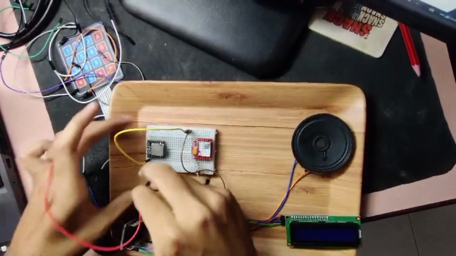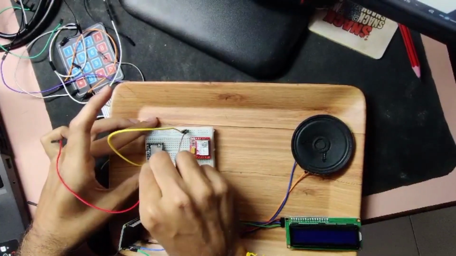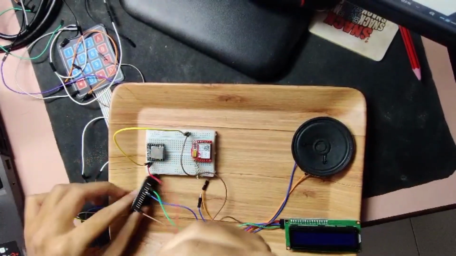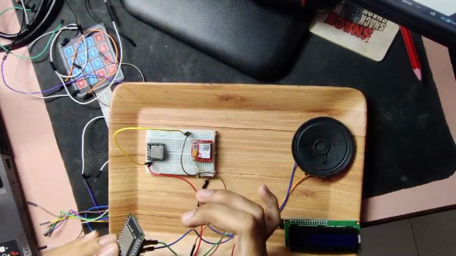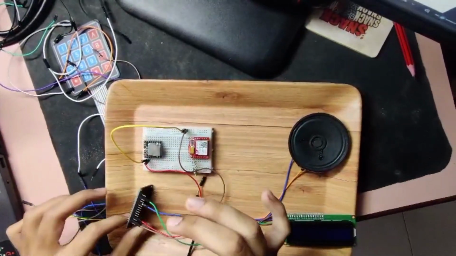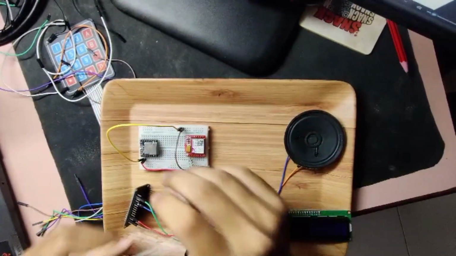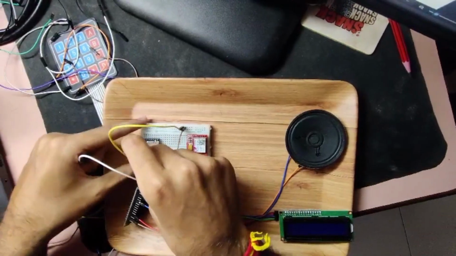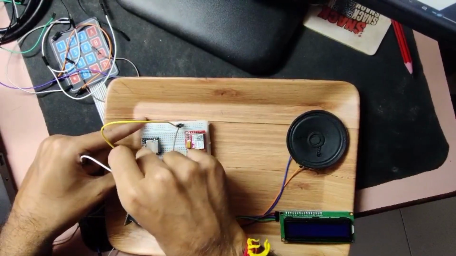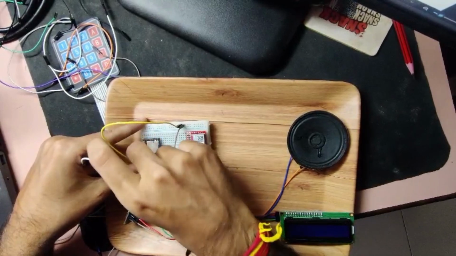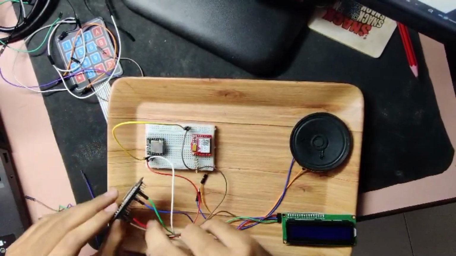So immediately next to the yellow wire is the RX, which you need to connect to D2. So I'm connecting it to D2. Okay, the next one is the TX, so you need to connect it to D4. I have defined in the code them as the RX and TX, so that is why I am doing this connection.